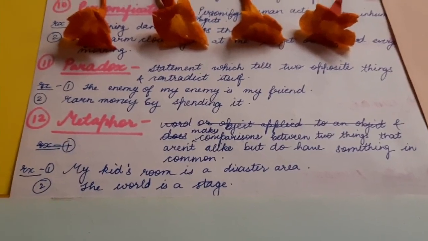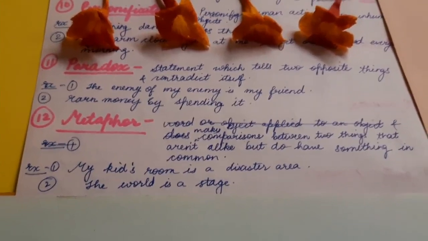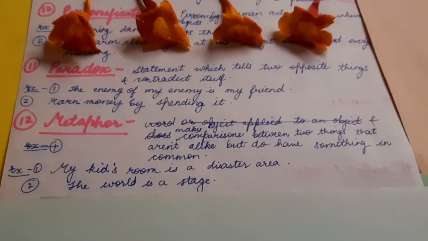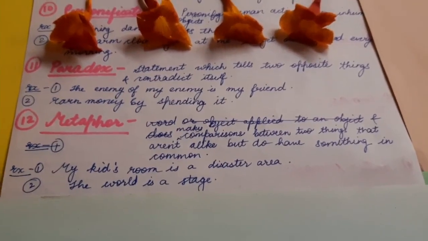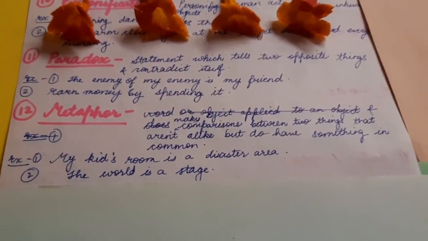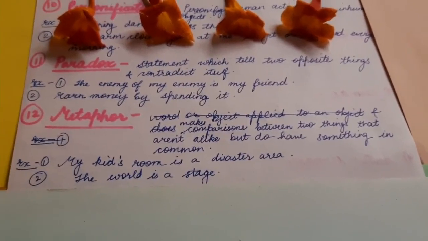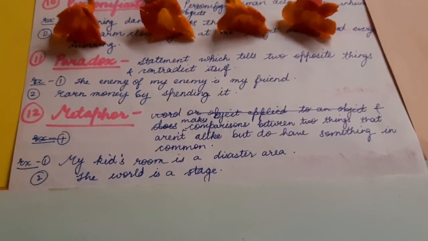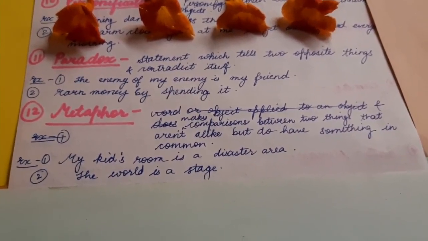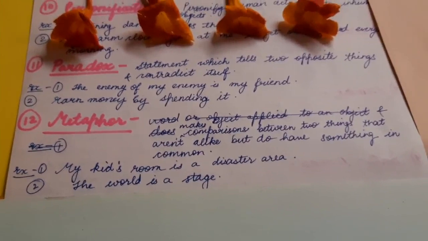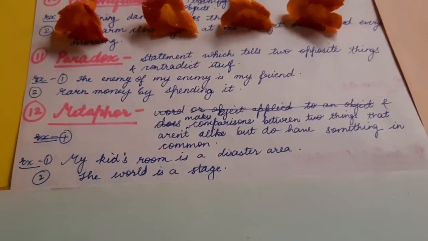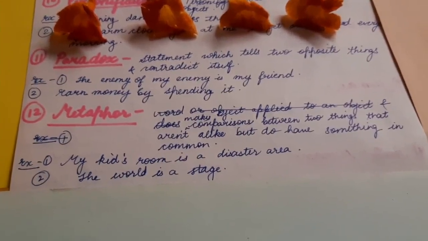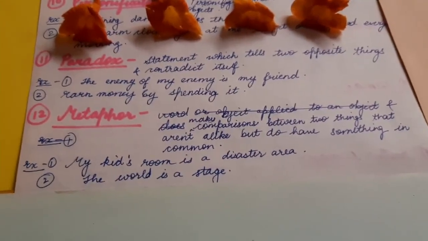The 12th one is metaphor. It makes a comparison between two things that aren't alike but do have something in common. So it's a comparison between two things that are not the same, but maybe have something that makes them similar. Let's say my kid's room is a disaster area. Of course, your kid's room can be a disaster area because it's full of mess, and full of deafening noise.